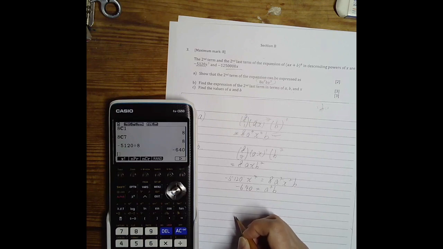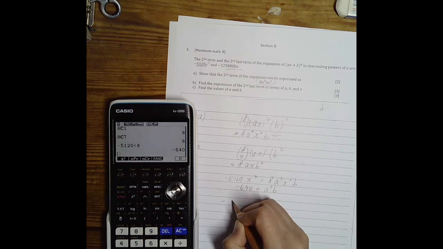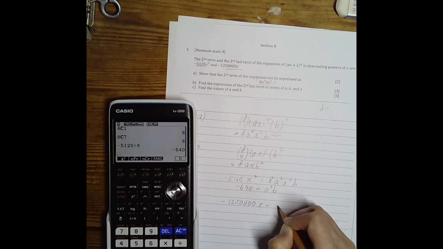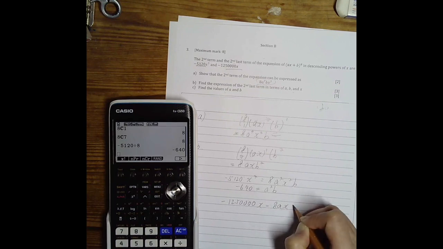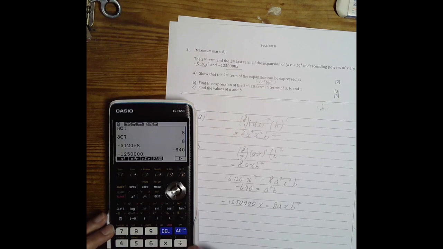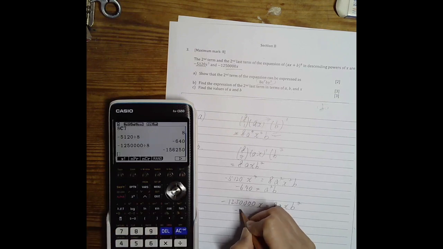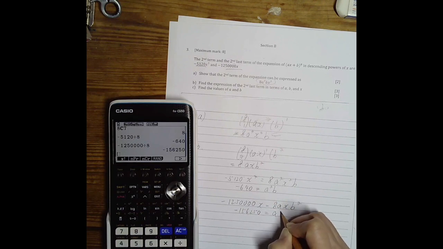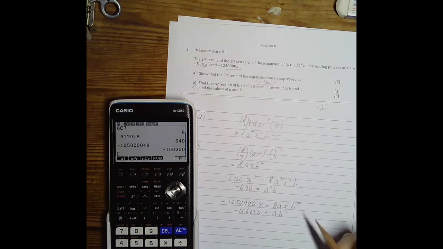And the other one, we have -1,251,234 x equals 8xb^7. So again, we cancel the x and divide by 8, so -1,251,234 divided by 8 should be -156,250 equals ab^7. All right, so here we go, we got that.